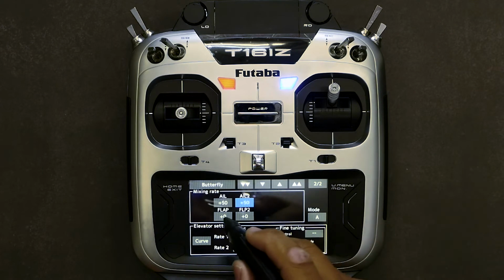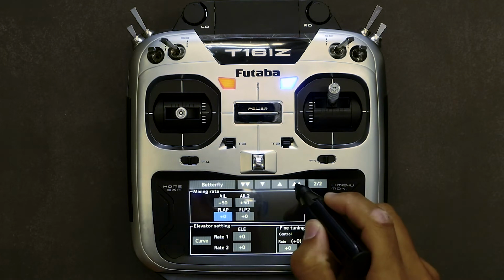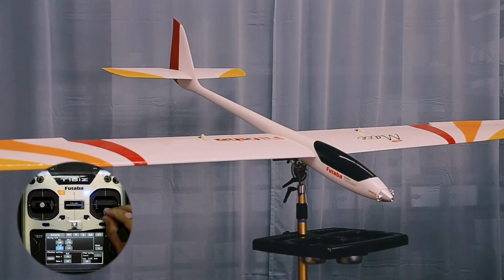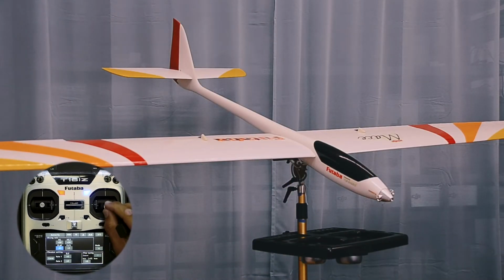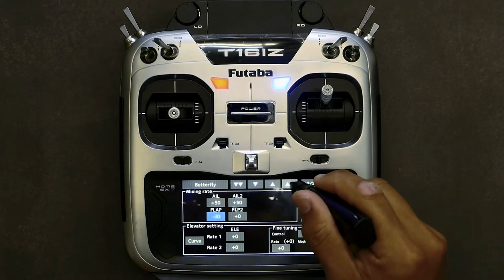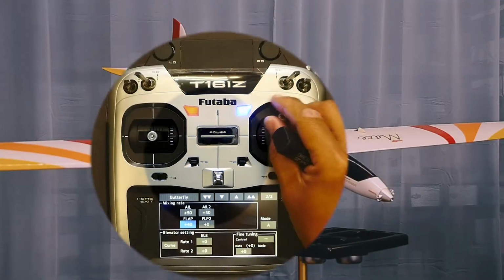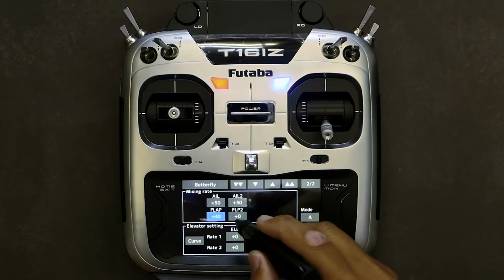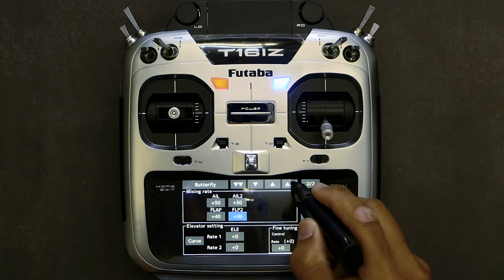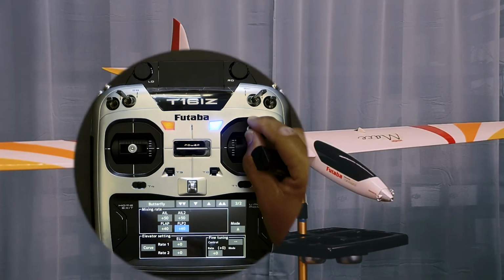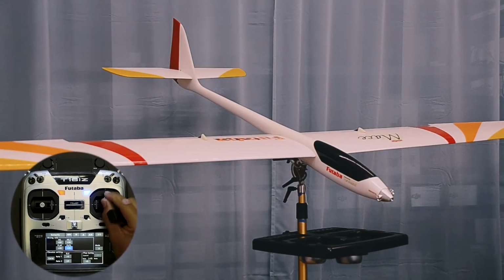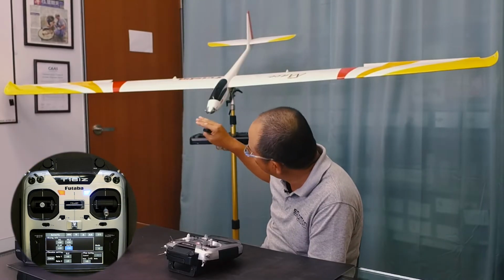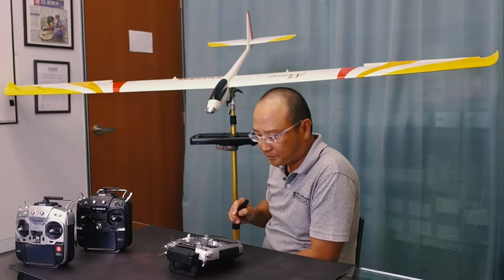Next, the flaps are to go down. And let's see the other direction. Yes, I'm moving the other flaps down. So as you can see, when I move the stick down, my ailerons go up and my flaps come down.